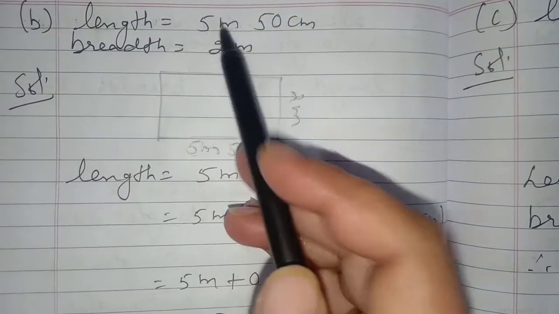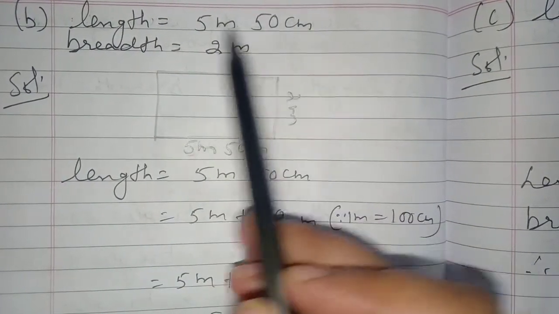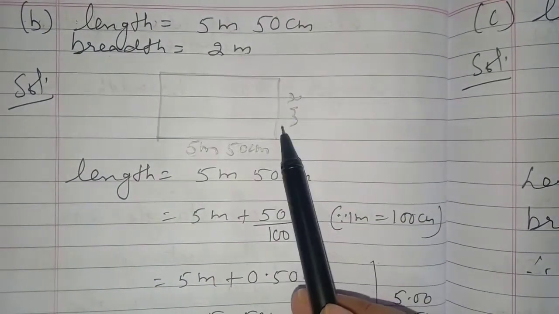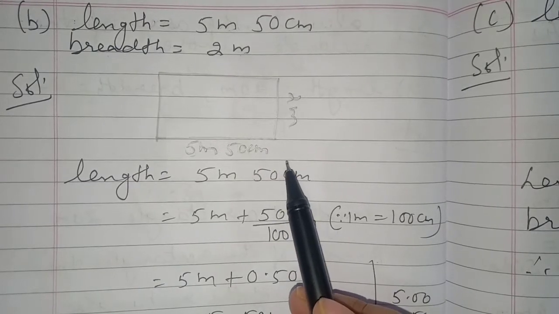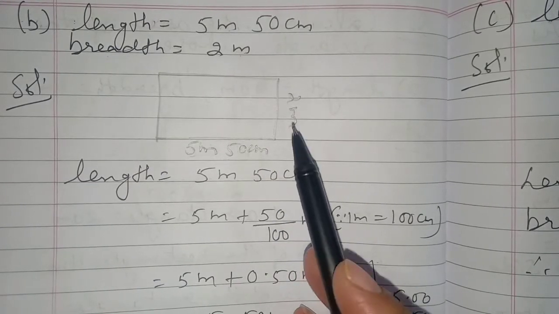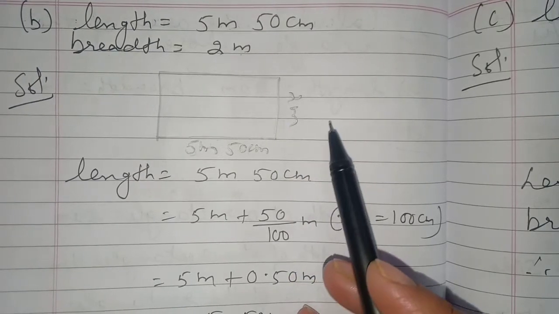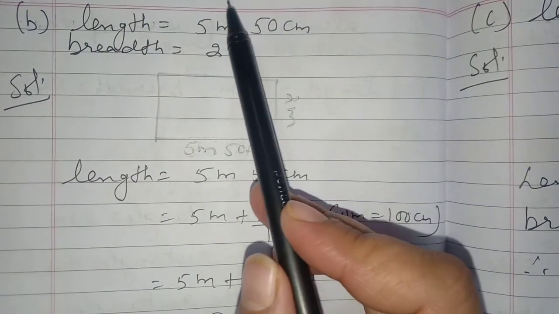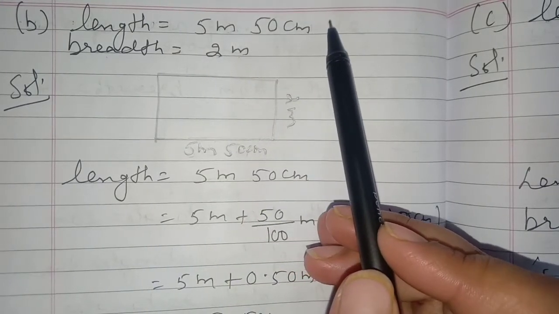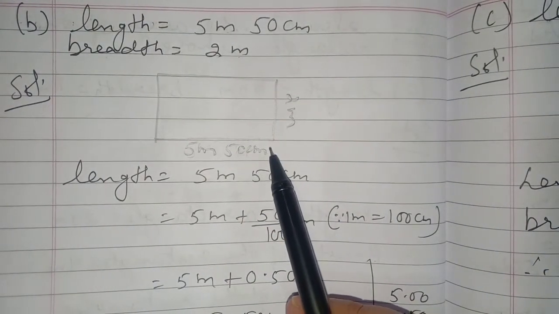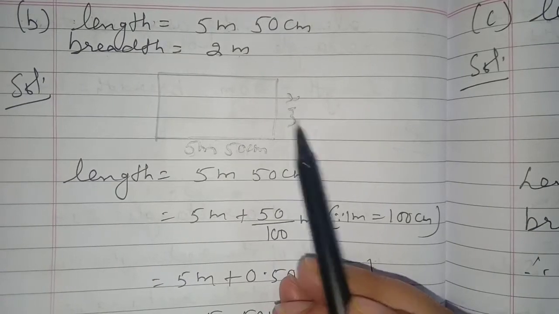Next is part B. Length is 5 meter 50 centimeter and breadth is 2 meter. And I told you, whenever we find the area of a plane figure, its dimensions, that means length and breadth etc., must be expressed in the same unit. So we have to convert this 5 meter 50 centimeter into meters. So let us draw a figure for this. Here length and breadth are mentioned.